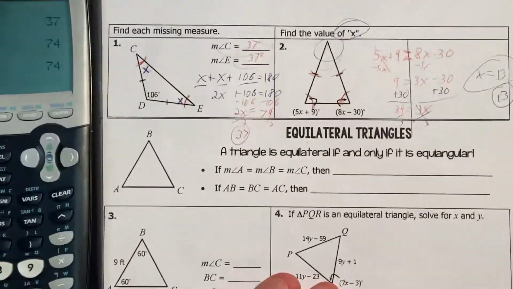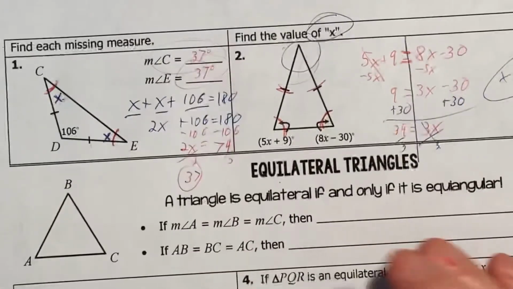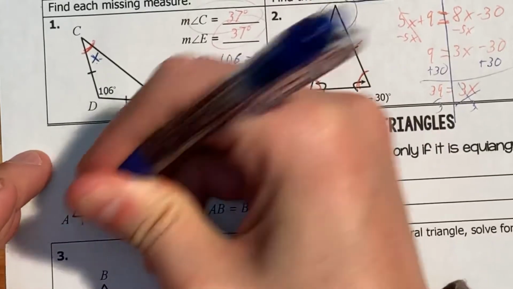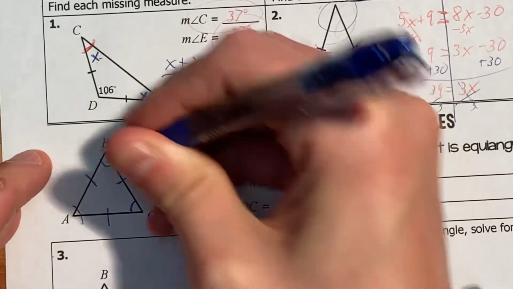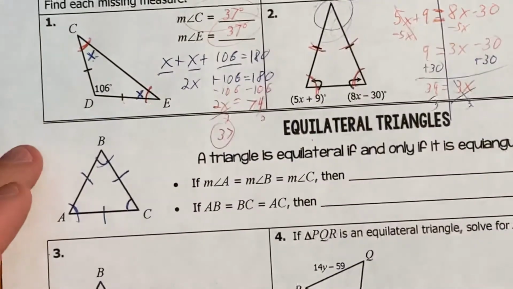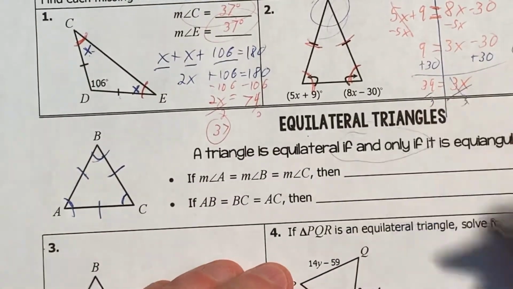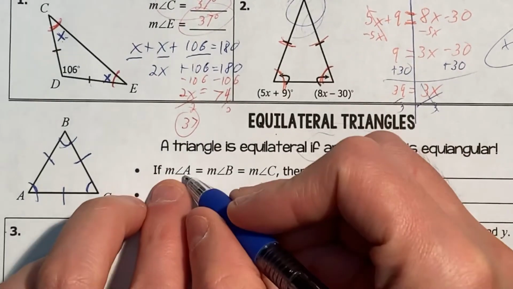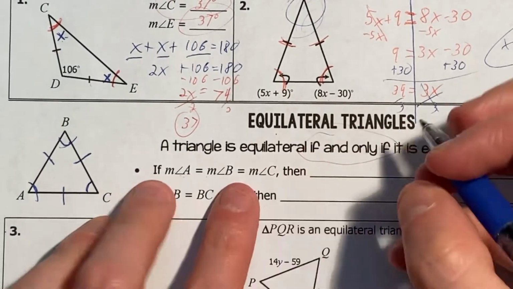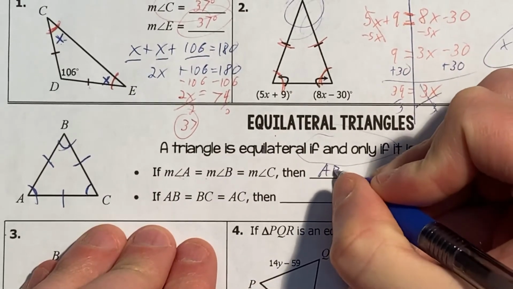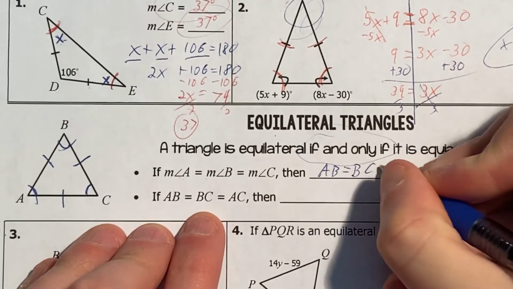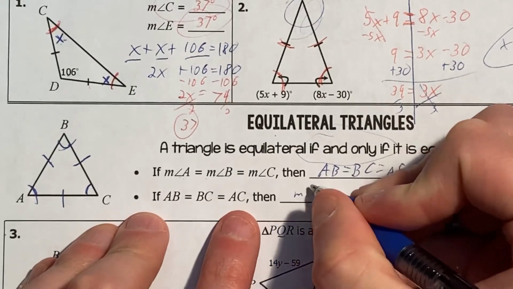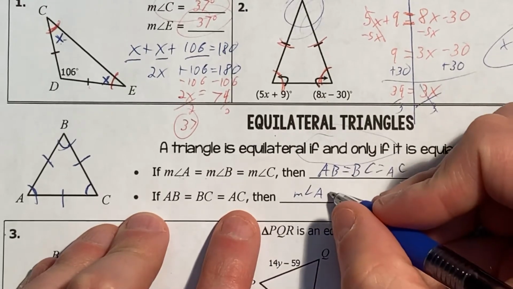Equilateral triangles. In an equilateral triangle, all 3 sides are the same, and all 3 angles are the same. And one implies the other. It uses this if and only if statements that we use in logic. It's called a biconditional. So if all of the angles are the same, right? If the angles are the same, then that means the lengths have to be the same. Or if all of the lengths are the same, then that means the angles have to be the same.